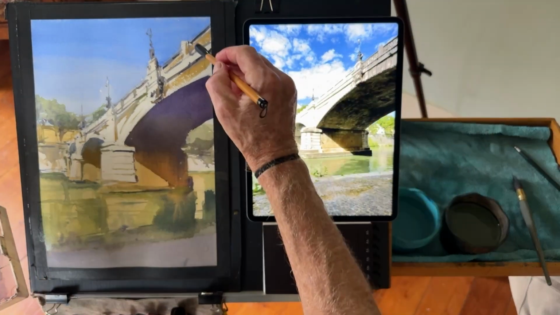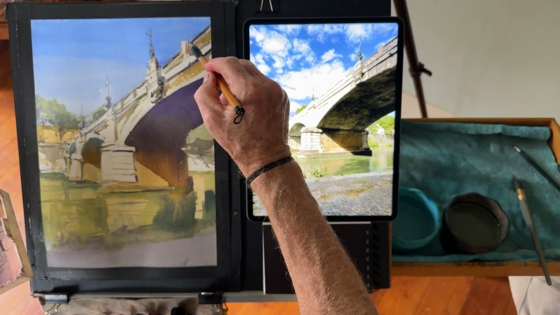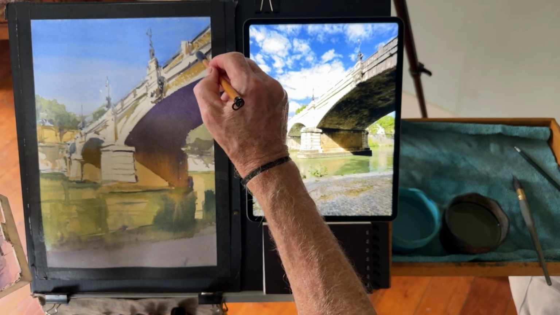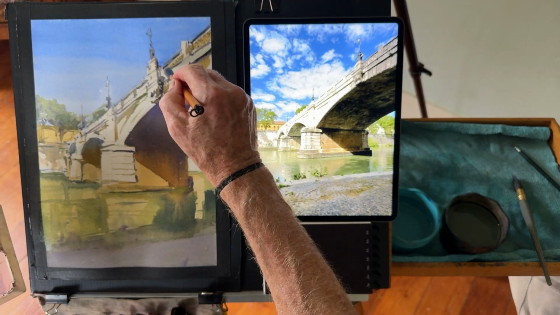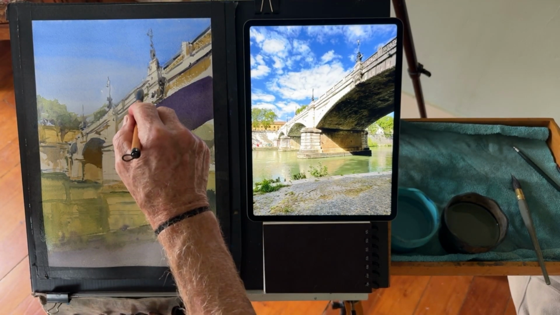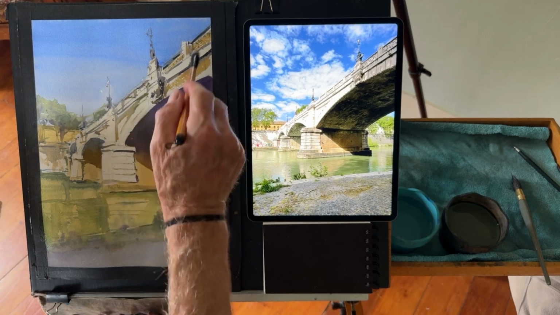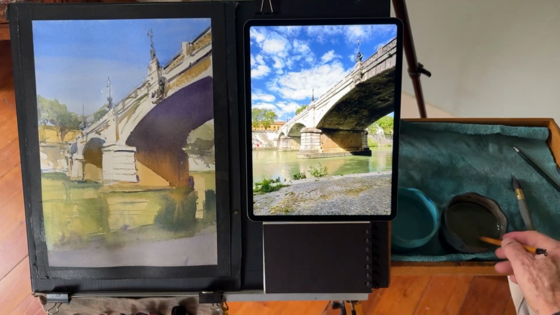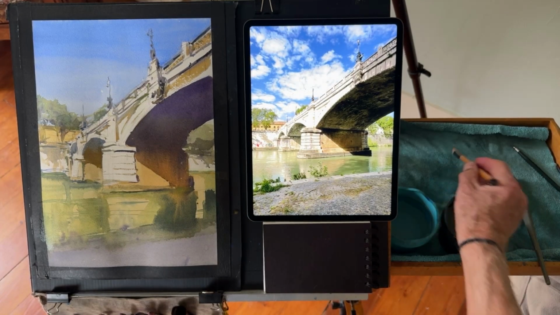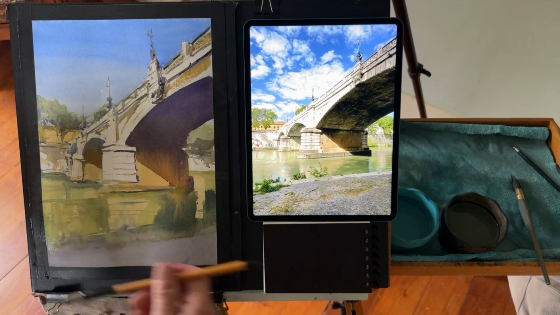So some of this architectural detail in the railings, it'll be more apparent closer to us, further apart, less apparent as we get further down the bridge.